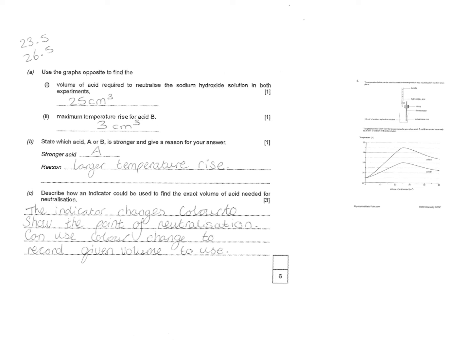Okay, so the volume of acid to neutralise, you're looking for the peak. I know it's not a great picture, but I can't get it any bigger on the mixed screen. So you're looking for the peak, which you'll be able to see on yours where they're both peaked, 25. Maximum temperature rise, you're going to take the starting temperature and the end temperature, take them away from each other and you end up with 3. Larger temperature rise, that's going to be A because it's got a bigger peak, that's the stronger acid.